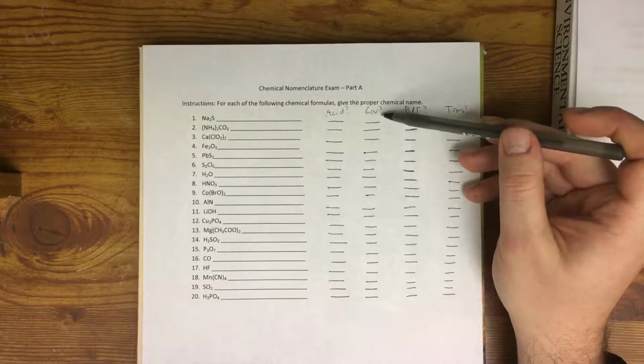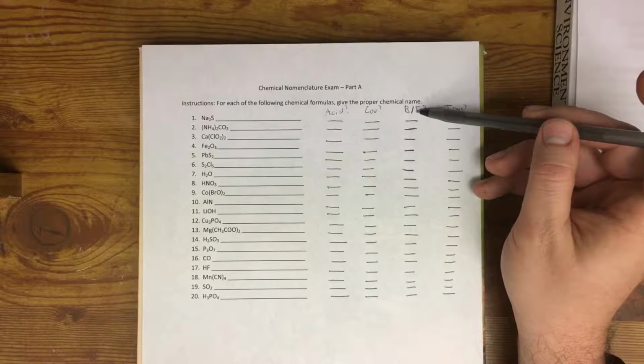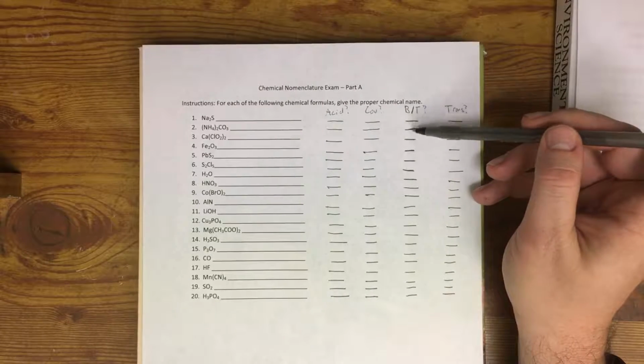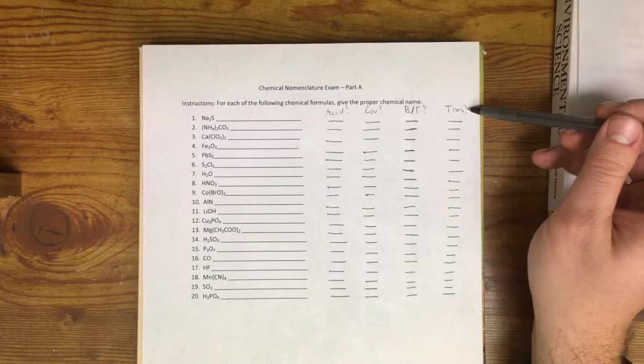The next question we'll ask is, is it covalent? Followed by that, we'll determine whether it's binary or ternary, meaning does it contain exactly 2 elements or does it contain more than 2 elements? And last of all, does it contain a transition metal?